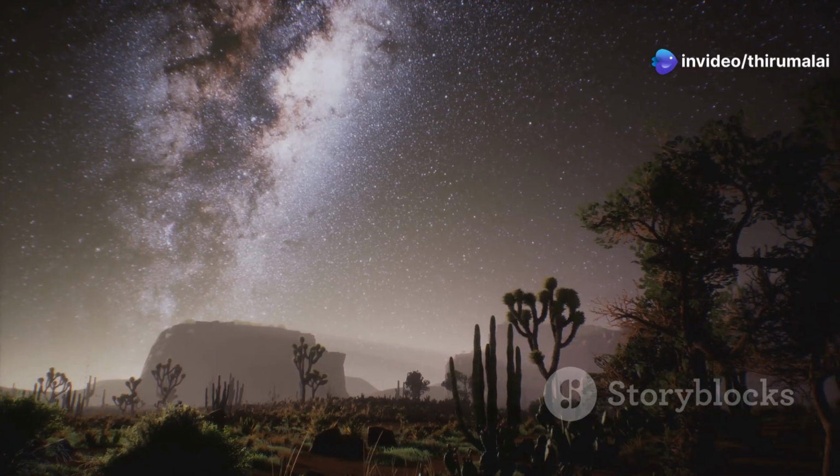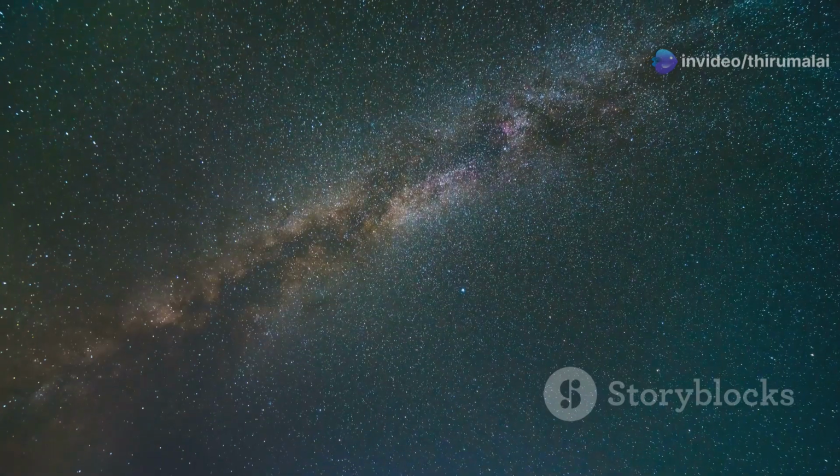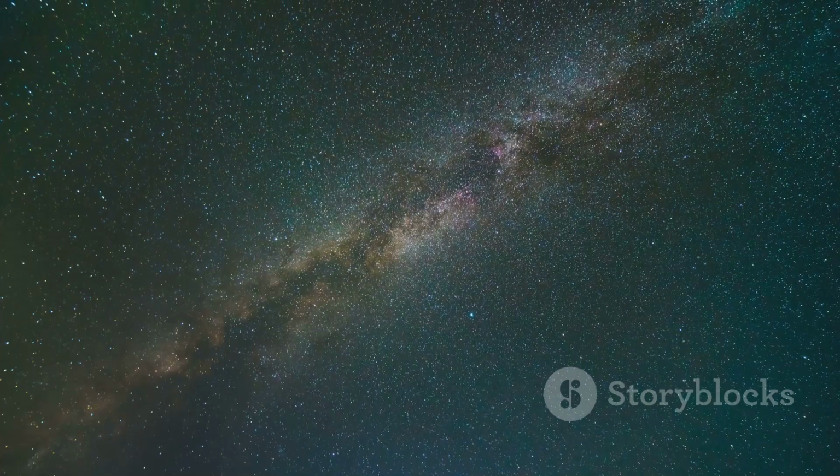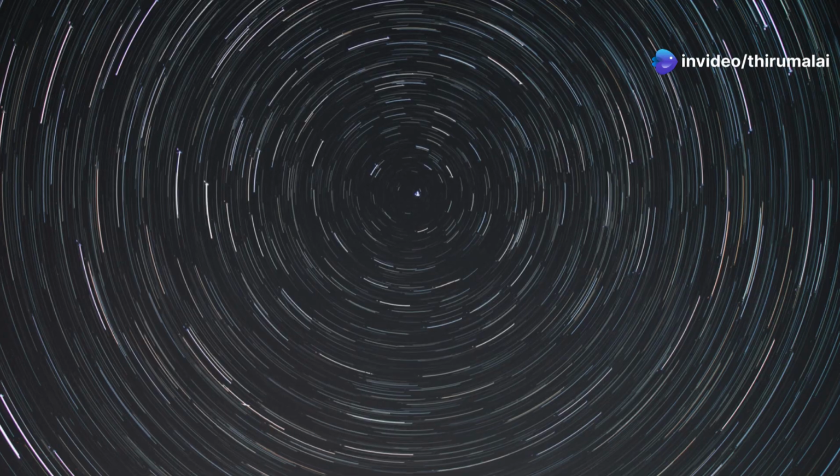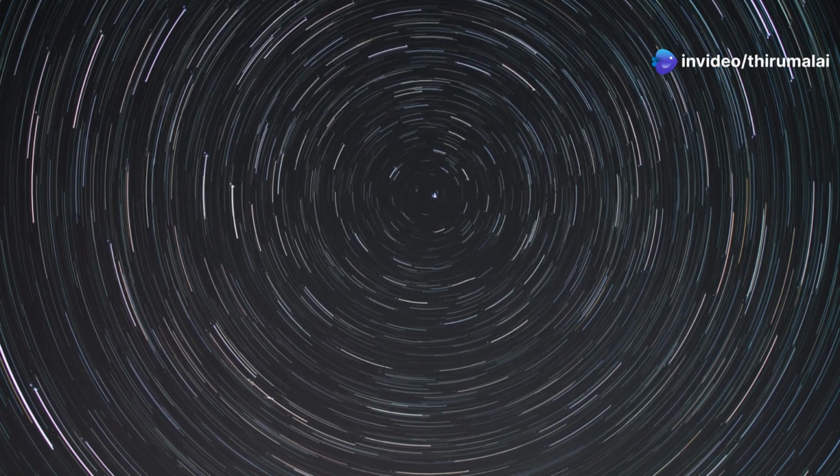Milky Way photography focuses on capturing our galaxy. It showcases the billions of stars that make up this spiral structure. Star trails photography, on the other hand, captures the apparent motion of stars across the sky. This is due to the Earth's rotation. Long exposure times create stunning streaks of light.